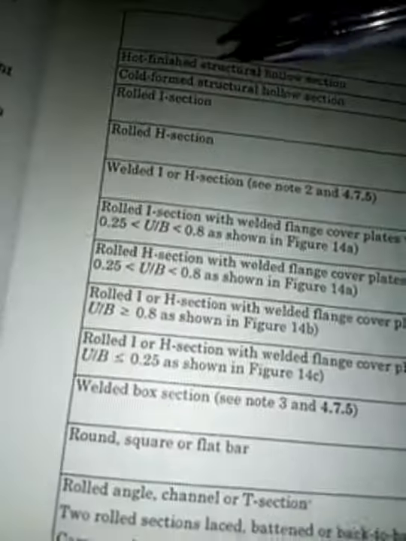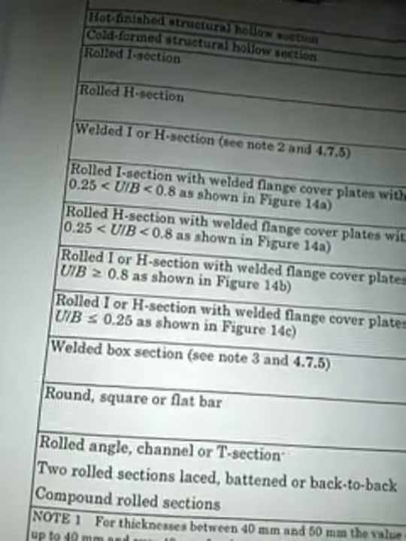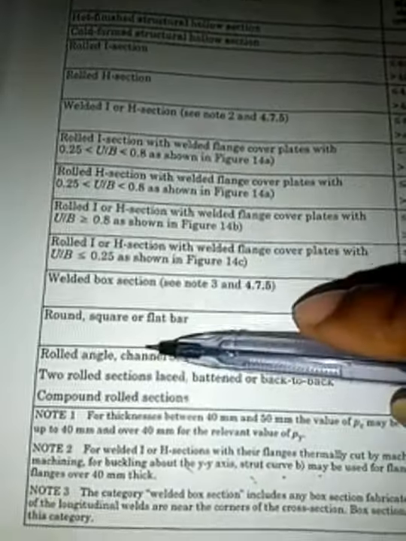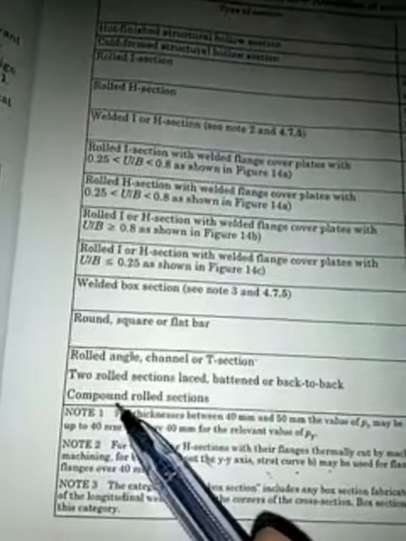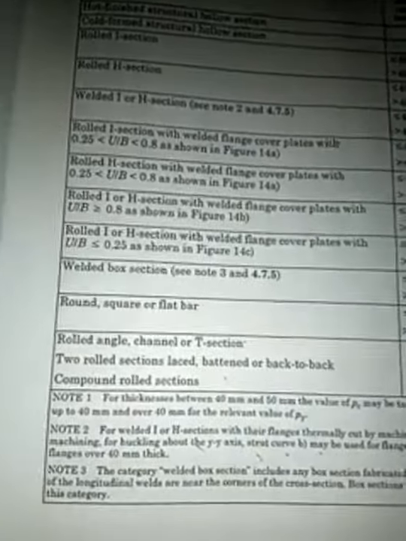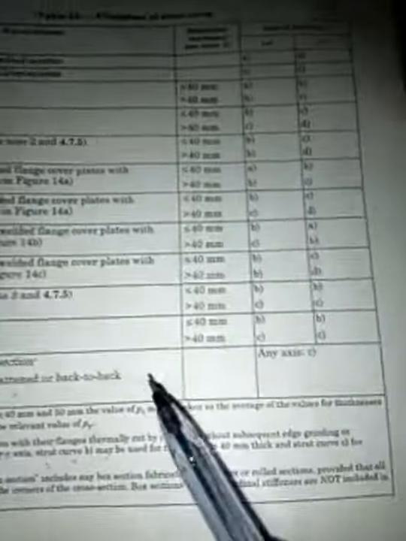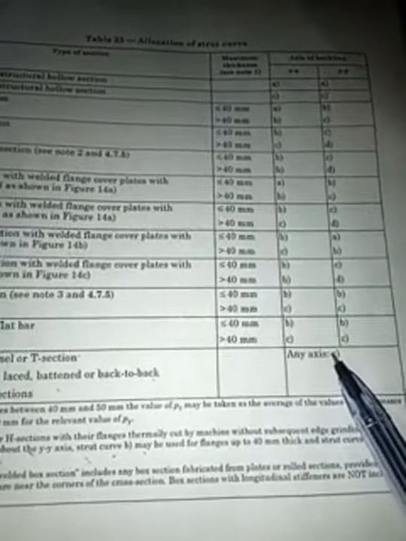In table 23, we have three options to choose between: A, B, and C, right? So we are going to look at this here. They've told us hot finished structural hollow section. That's not our business. I'm looking for the one I want: rolled angle, channel or T section, two rolled sections, laced, battened, or back to back. So that's the one we are using. We are using our back to back. And in our back to back, we are told that any axis that we are dealing with, choose C. Any axis that we are dealing with, choose C.